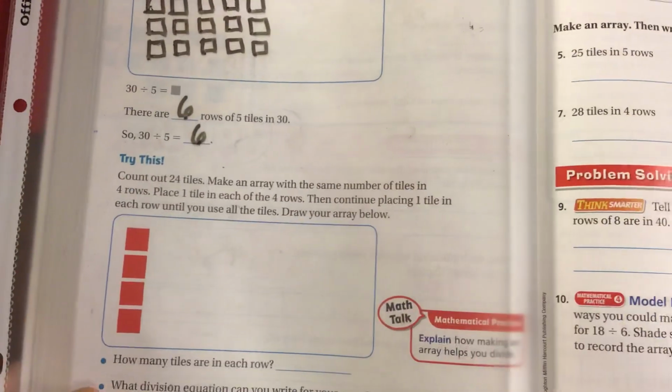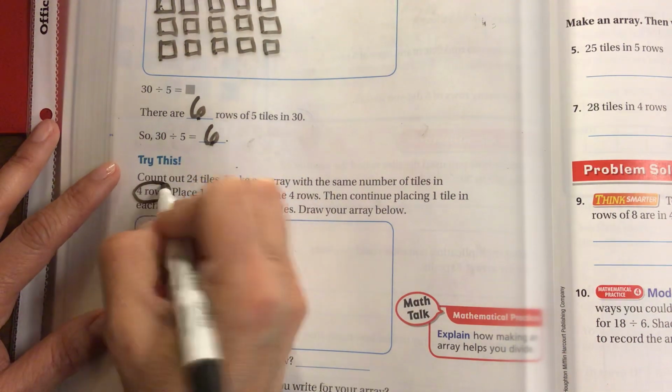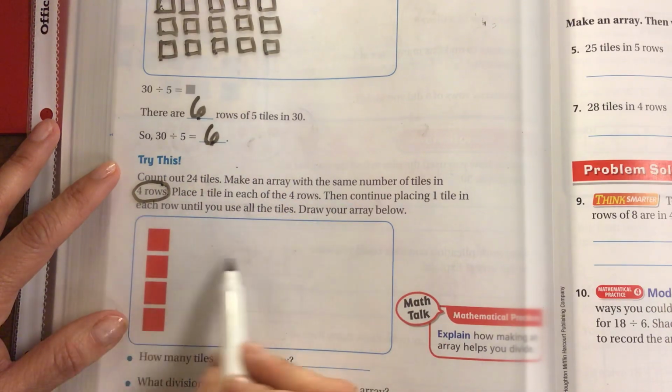Now this next one. I'm going to read it, and then I want you guys to pause the video, and I would like for you guys to try this on your own. So try this. Count out 24 tiles. Again, obviously you guys don't have 24 tiles, but pretend you do. Make an array with the same number of tiles in each of the 4 rows. So I've got 4 rows. Remember, rows go side to side.